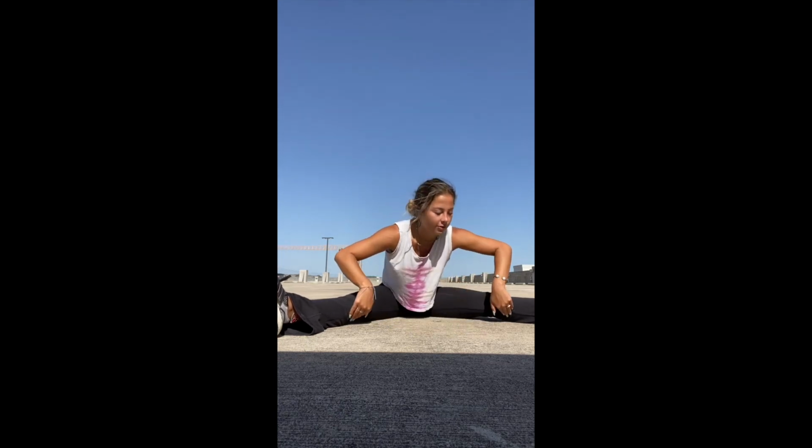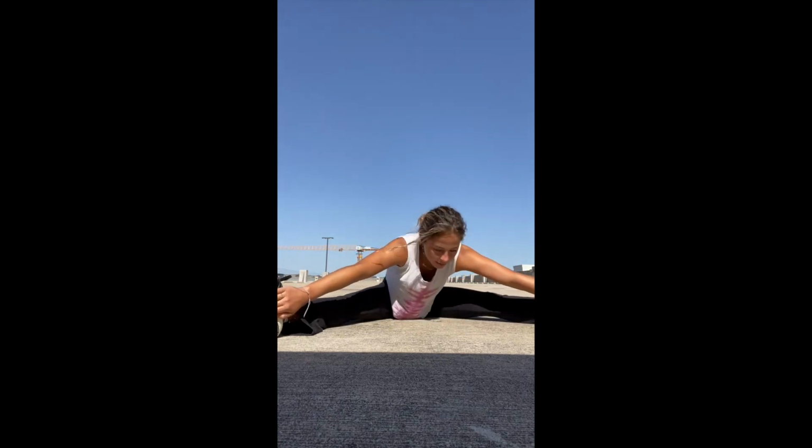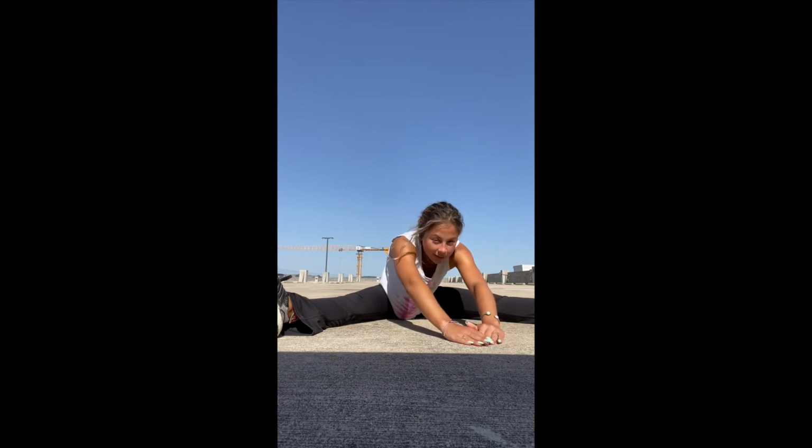Now in the middle, remember you can walk your hands out slowly. This is a good stretch for the insides of your legs. And count to 20. 1, 2, 3, up to 20. Nice job.